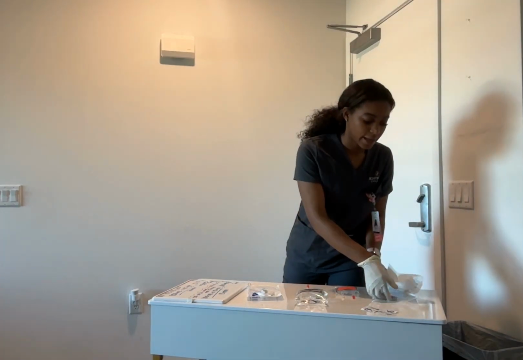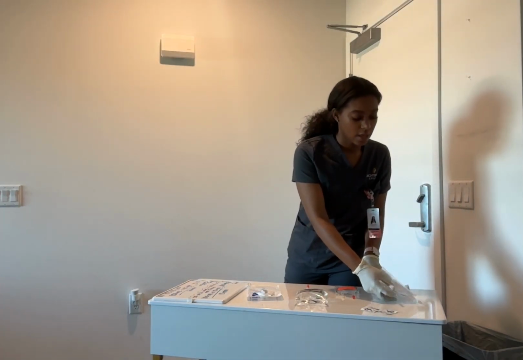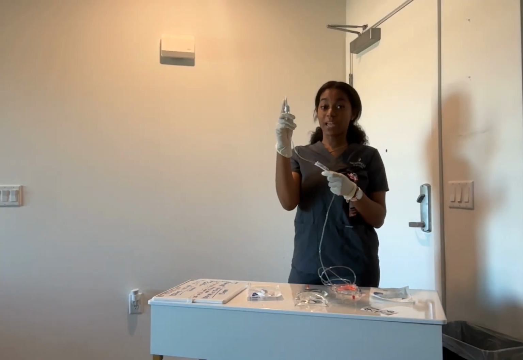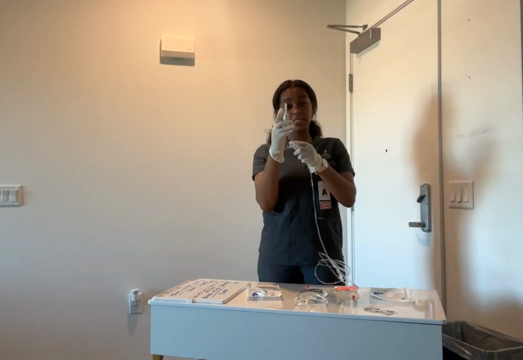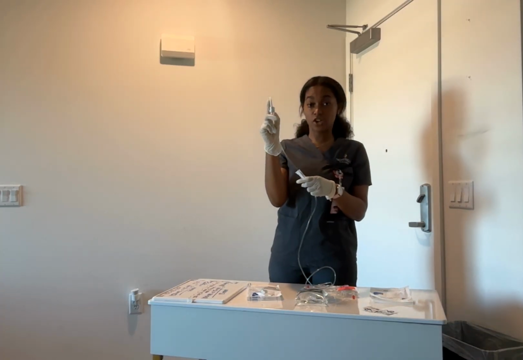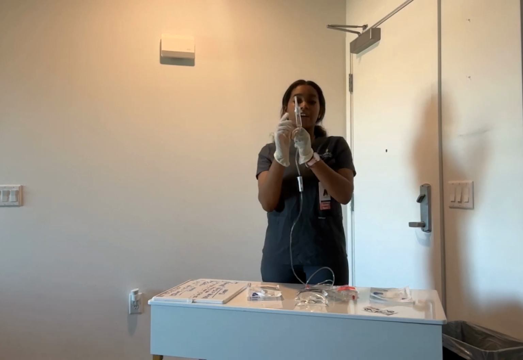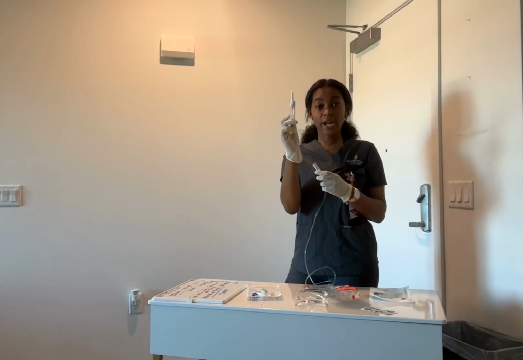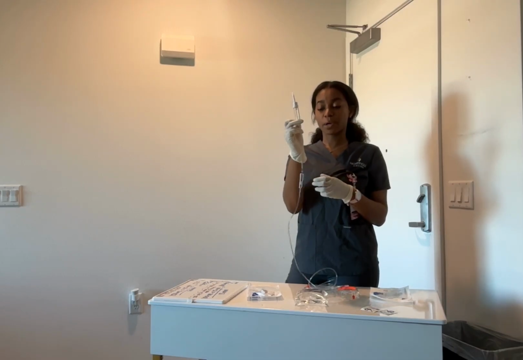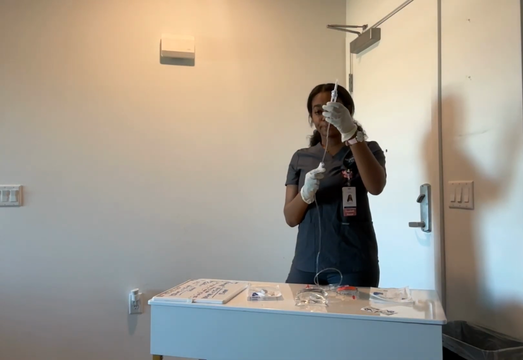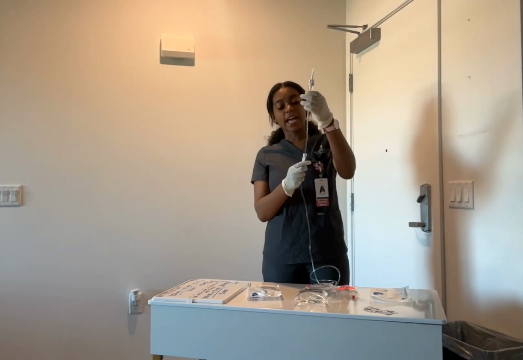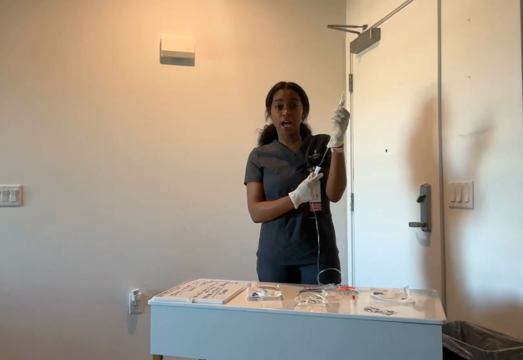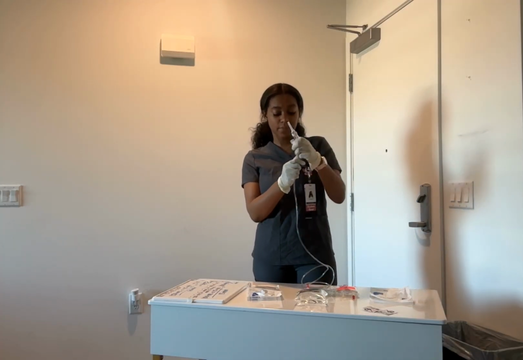Okay, and I'm going to explain the IV administration set. So the tip here, this should remain sterile. This is the spike, so this is going to go into the medication. And then we have our drip chamber. We're going to be able to see our flow rate in here and make sure that there's no air bubbles. And then we have our roller clamp. And this, we're going to be able to adjust and control the flow rate by stopping it or slowing it down or speeding it up.